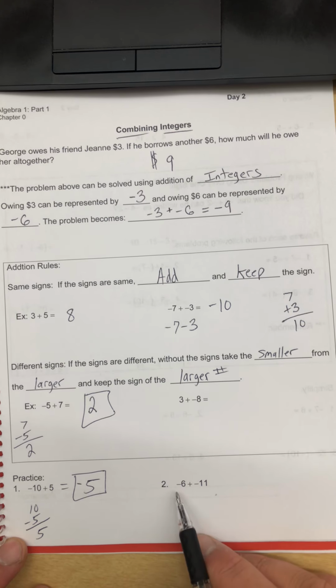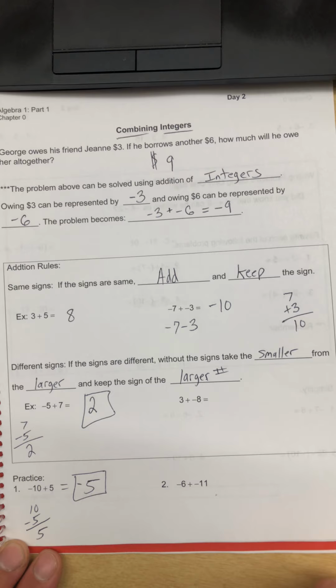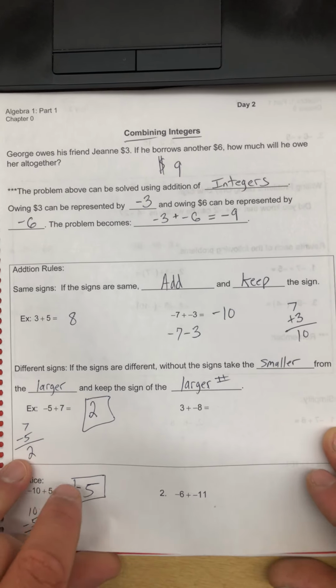All right, try number 2 at the bottom of the page as well. All right, we'll go over that one in class. Next page on the back.